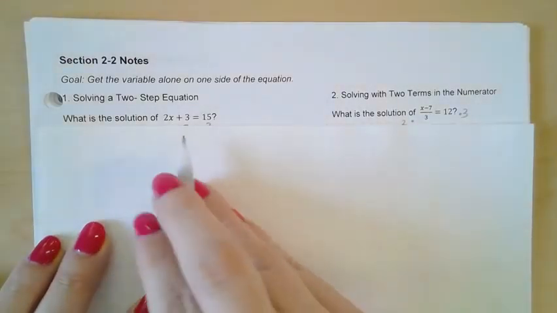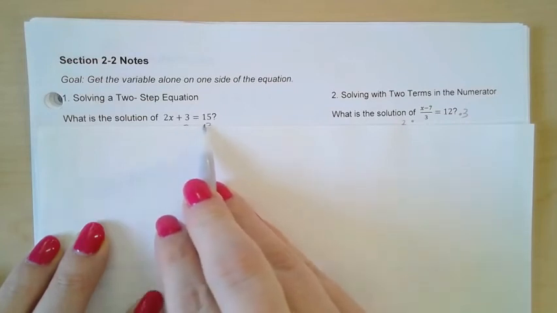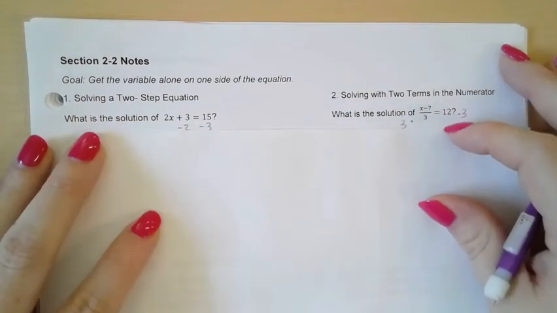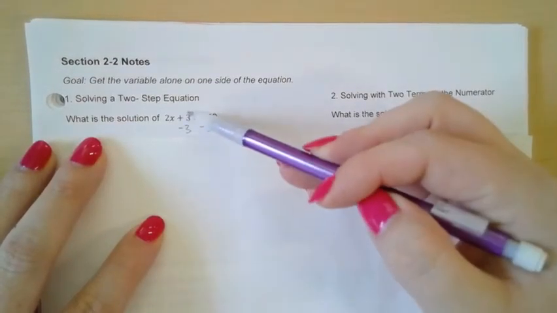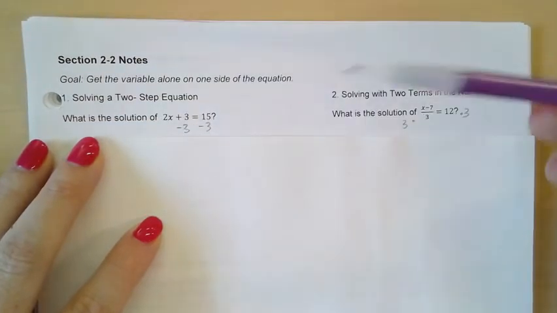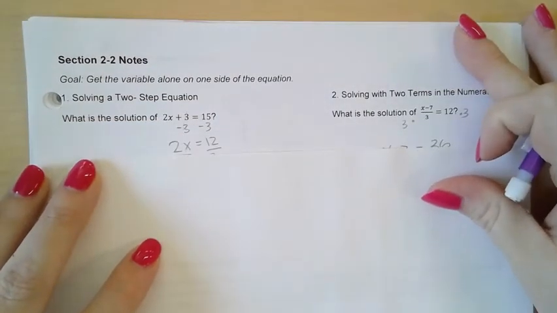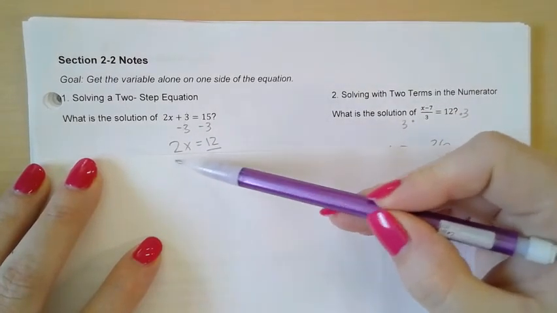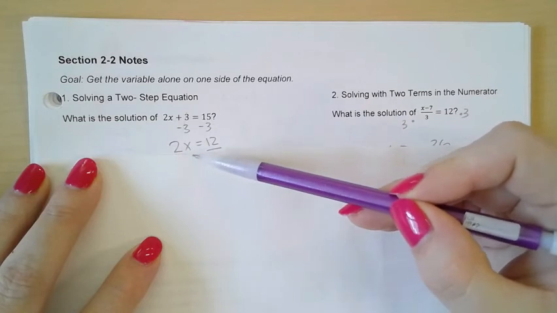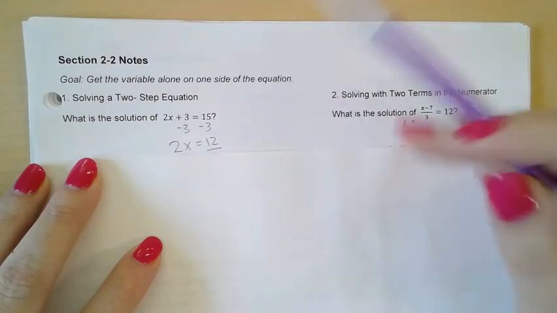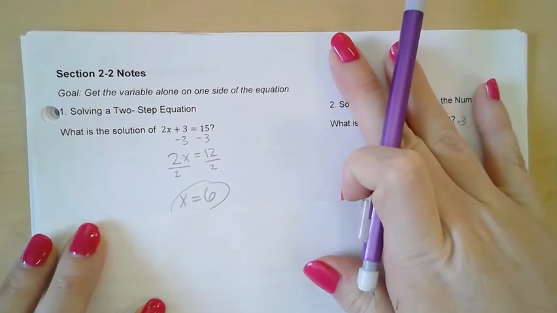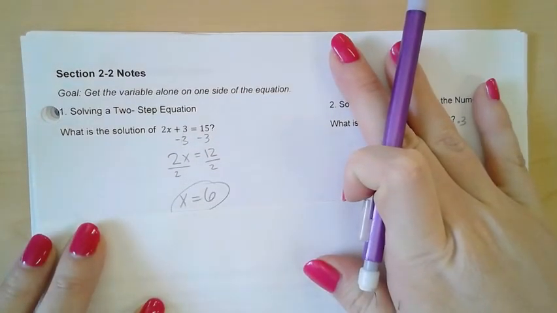So for number 1, I have 2x plus 3 equals 15. The first thing I have to do is get rid of the plus 3, so I'll have to subtract 3 from both sides. That cancels out the positive 3 and the negative 3, so I'll have 2x left over, and then 15 minus 3 is 12. And then to get rid of the 2x, this is really 2 times x, so I will divide each side by 2. Okay, and then I will get x equals 6 as my final answer.